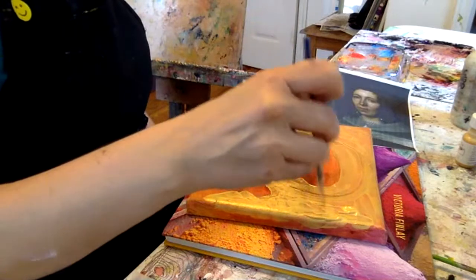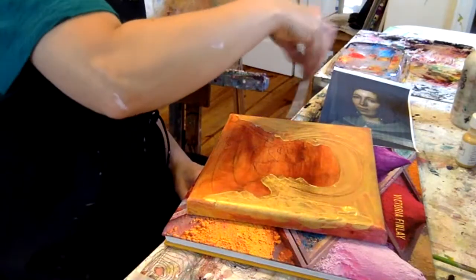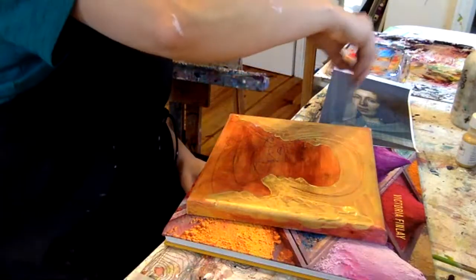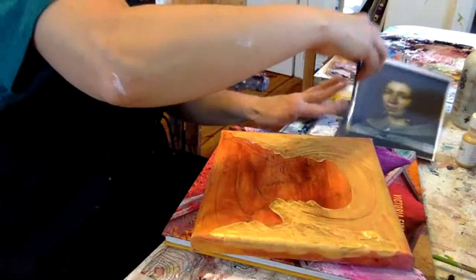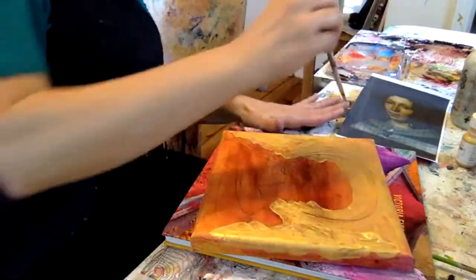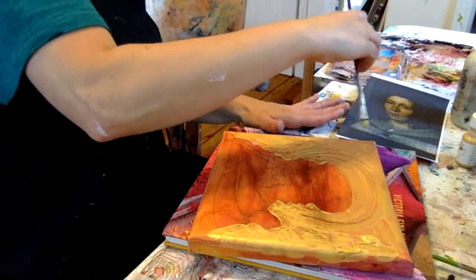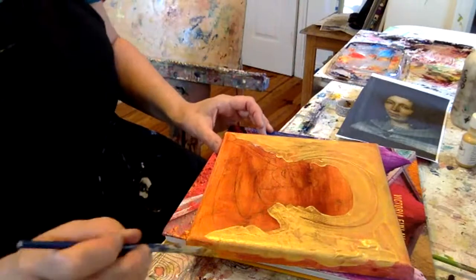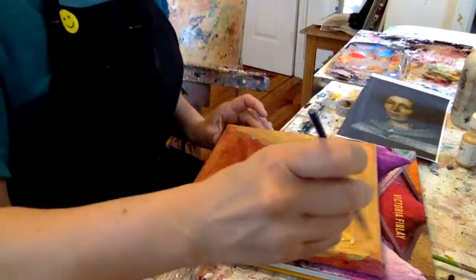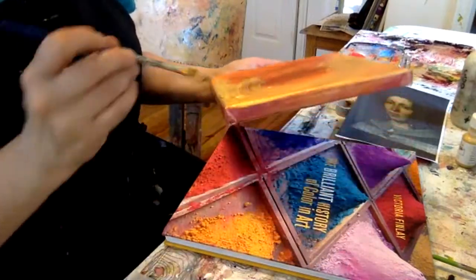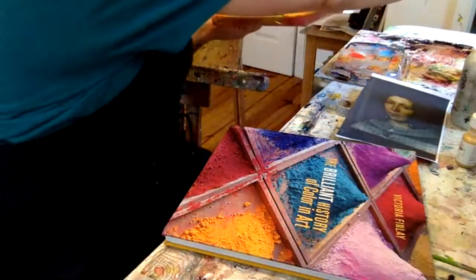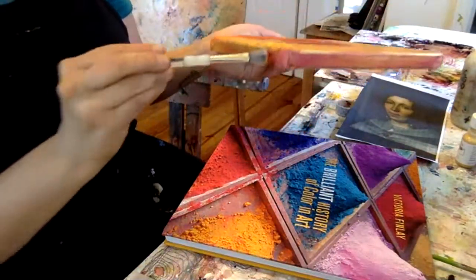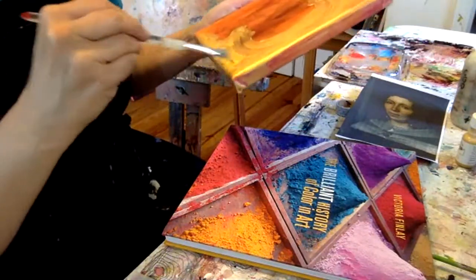I don't think I've ever actually used gold leaf. I've tried it, actually. I have tried it in very small pieces. And it's pretty exciting. If you've used it before, let me know. Painting the sides. It said use a small brush, but I'm using a big one just to get the sides of this painted.